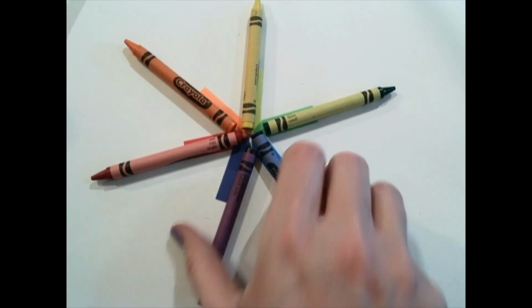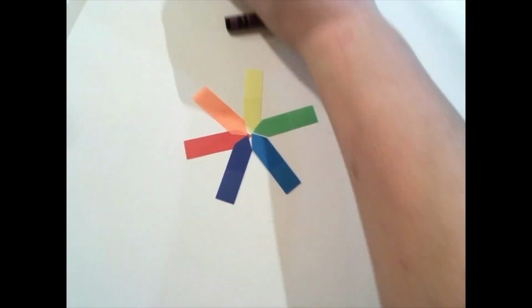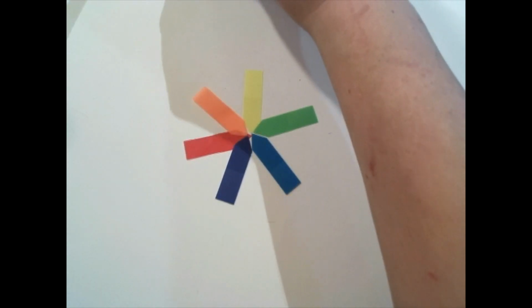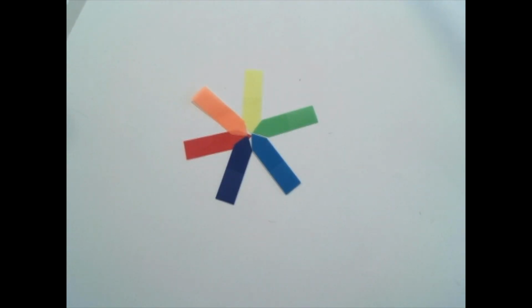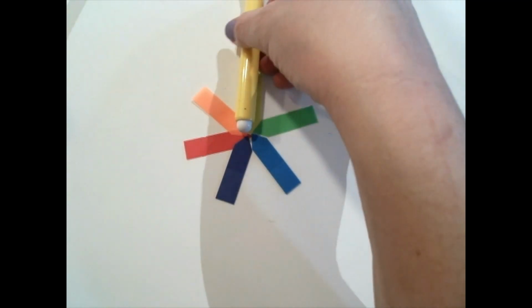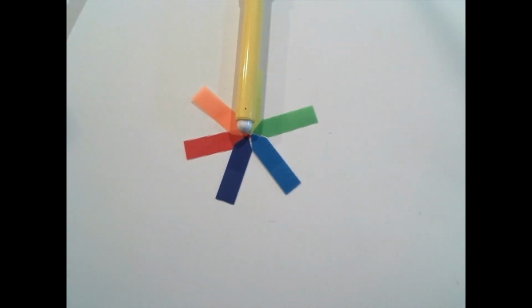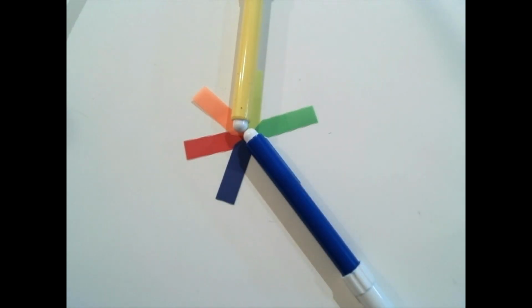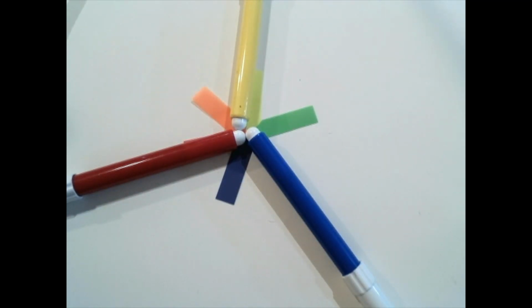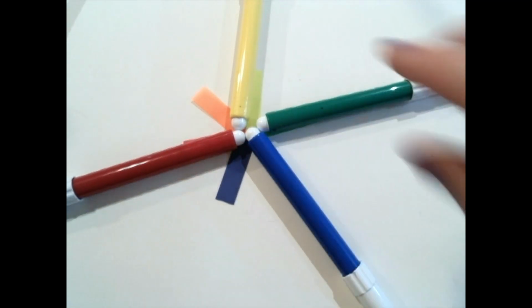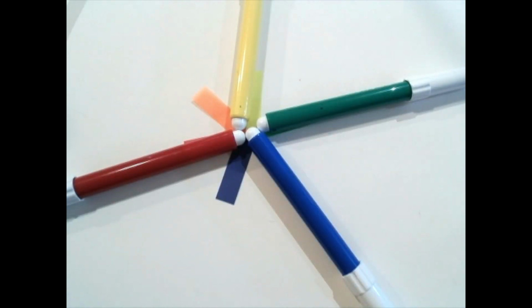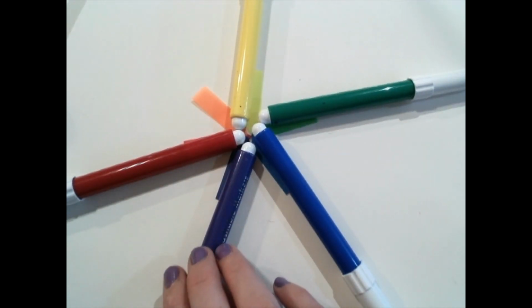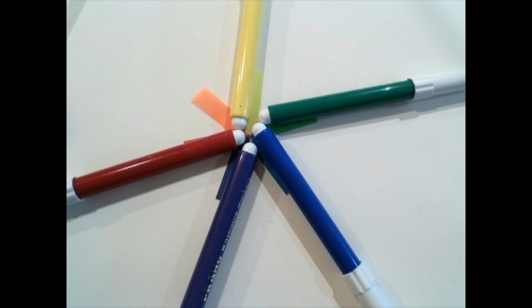Maybe you don't have crayons in your house. Maybe you have markers. So maybe that's what you want to use. Okay, that's fine. Again, I'm going to start with my primary colors: yellow, blue, and red. And then I'll add my secondary colors. So when I mix yellow and blue together, I make green. When I mix green and red together, I make purple. Did I say green and red? I meant blue and red.